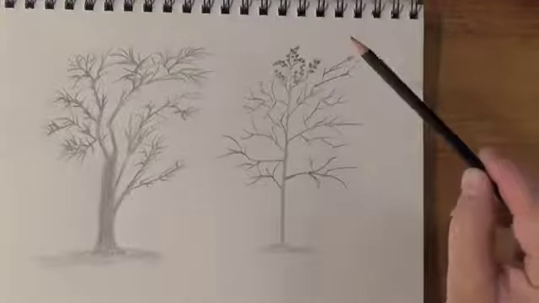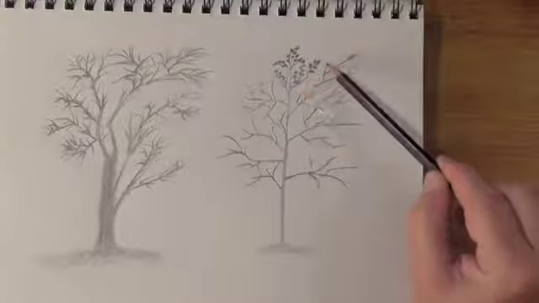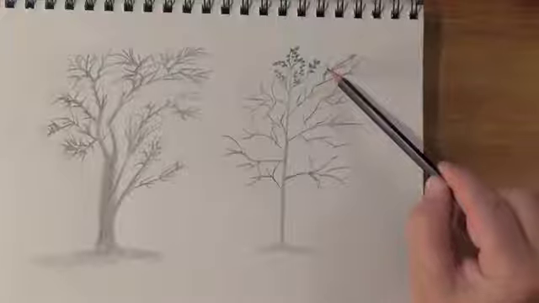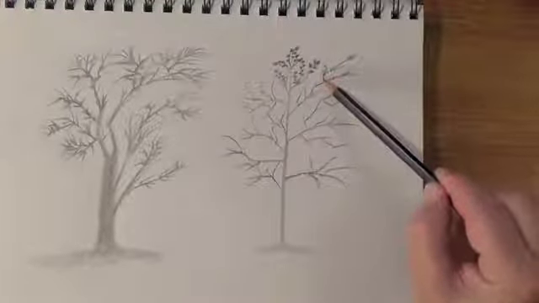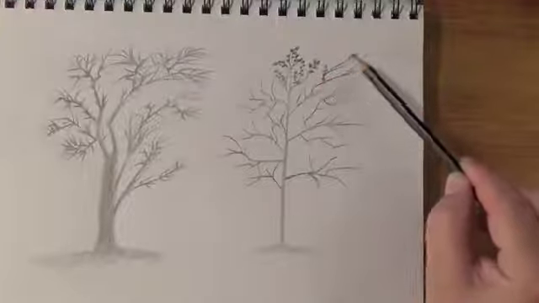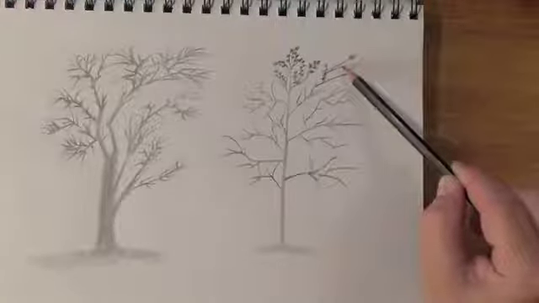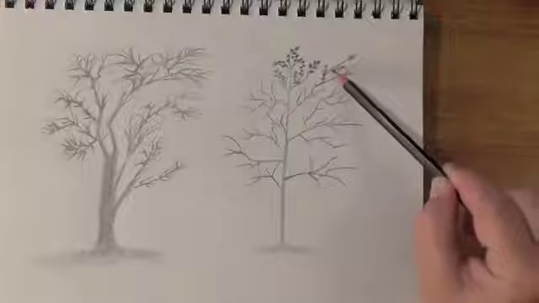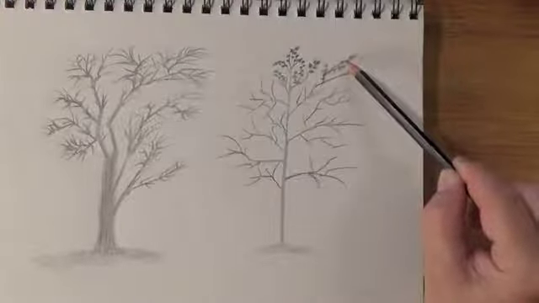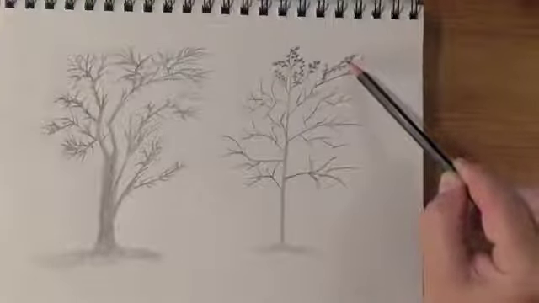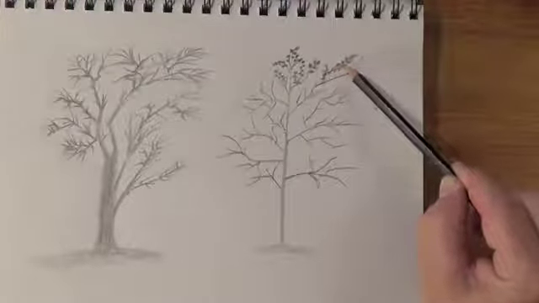You're just going out and making your textures, just creating your leaves. You can make some light, you can make some dark, however you really want to do that. And it really depends on, once again, your light source. Just keep in mind where you want your light source to be coming from.